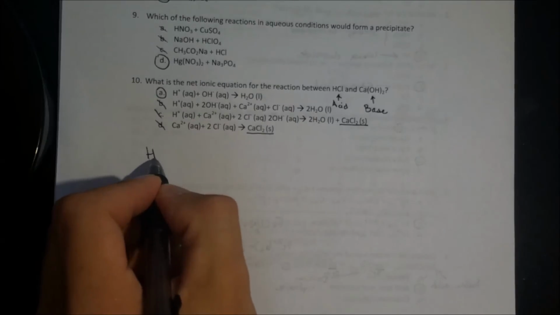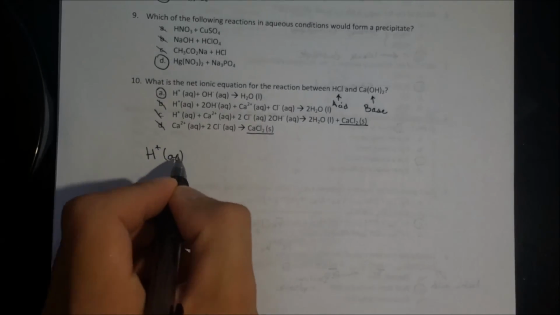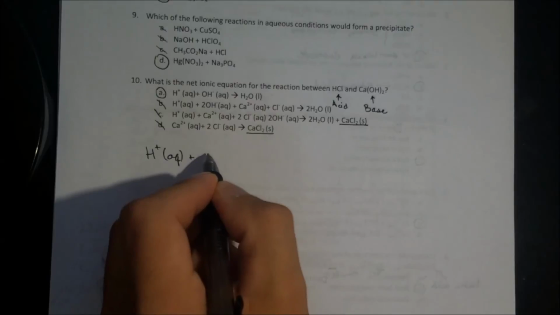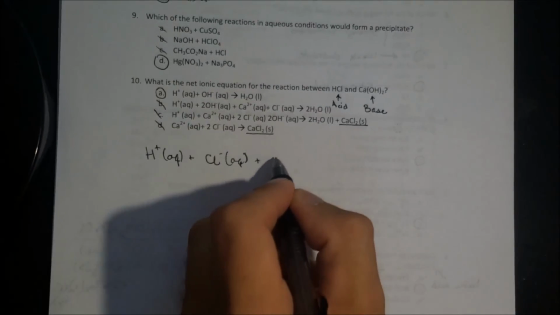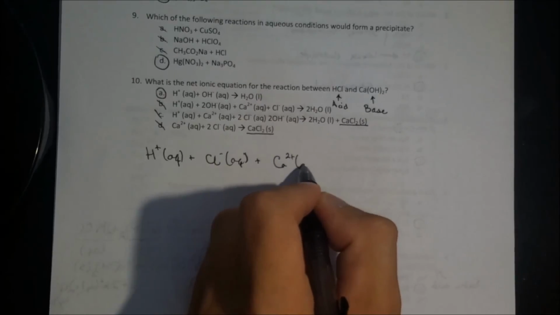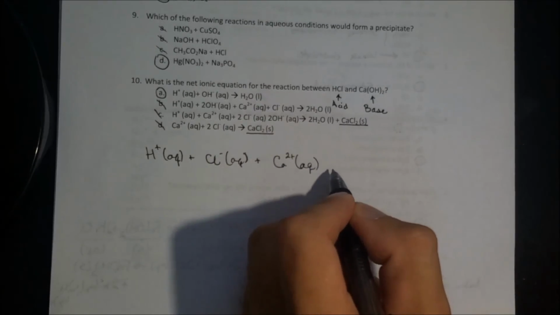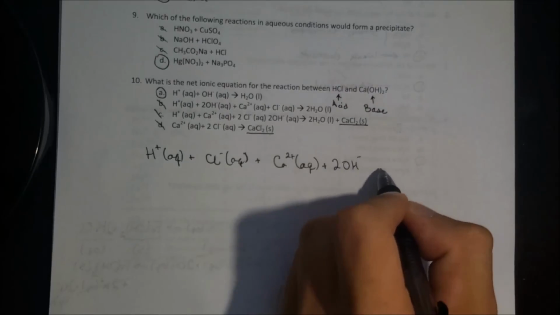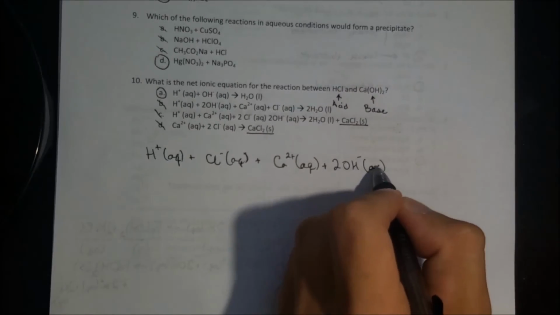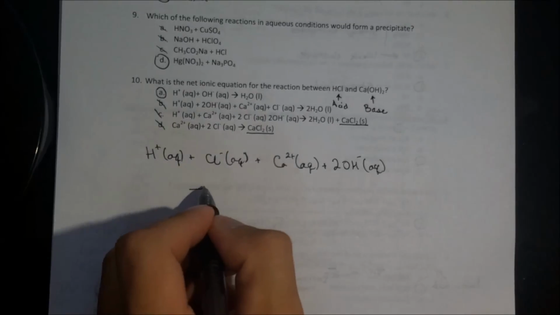If you wanted to do this a little bit more systematically, instead of a process of elimination, you would just do H plus. Right, I'm going to go ahead and just split these apart. And chloride, they're going to combine with calcium. And I've got 2 hydroxides. Okay, and all of this is aqueous.